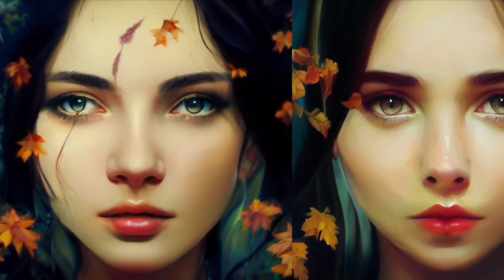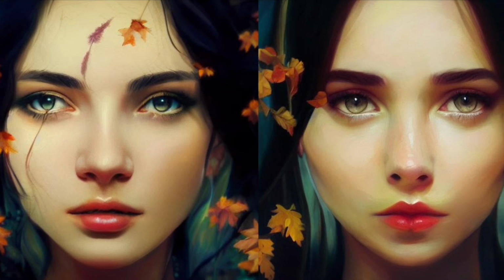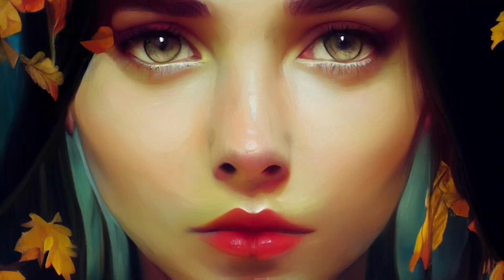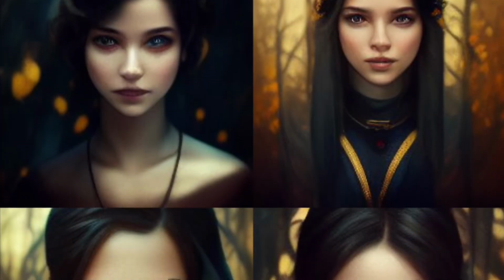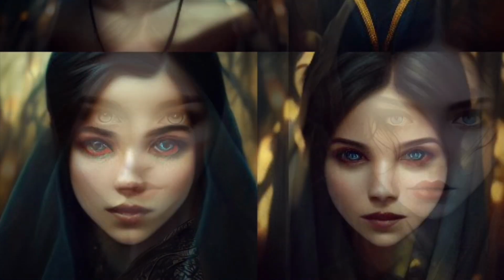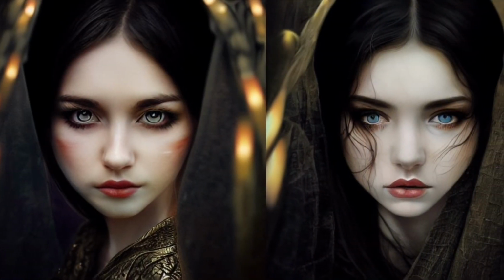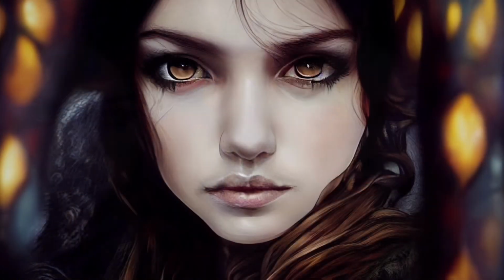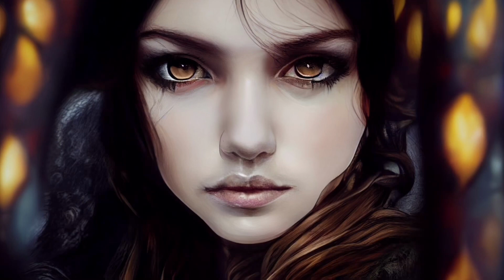Ethereal. Beautiful faces once again. Beautiful coloring. Those eyes are just perfect if you ask me. And the last one was dark fantasy. I tried to get cooler tones. However, I feel like it still paid attention to the warm hues that I normally asked for. So the bot is getting used to me.